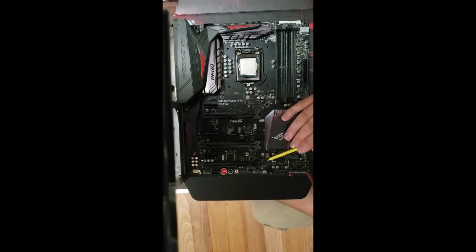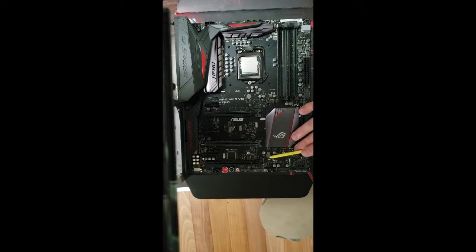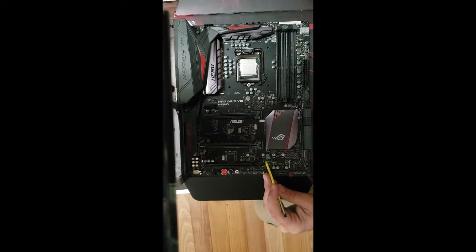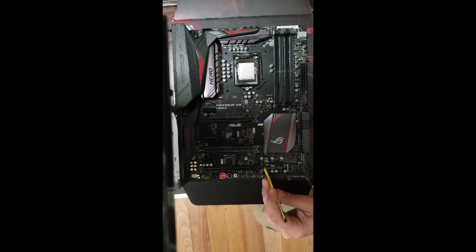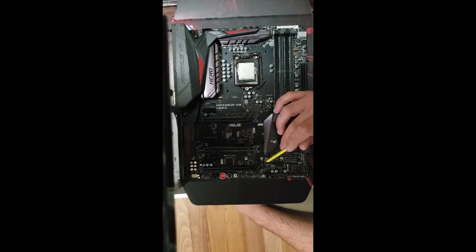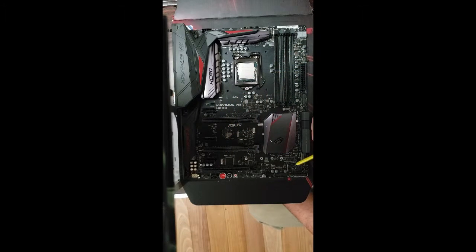And then here, right here, you have an LN2 mode connector. This won't pertain to most people. You would use this if you were doing overclocking using liquid nitrogen to do world records and stuff like that. And this pretty much just lets the board know, hey, we're doing really cold stuff, and prepares the motherboard for it.